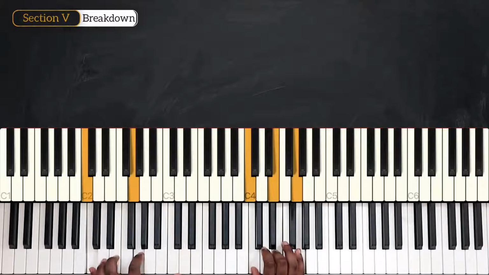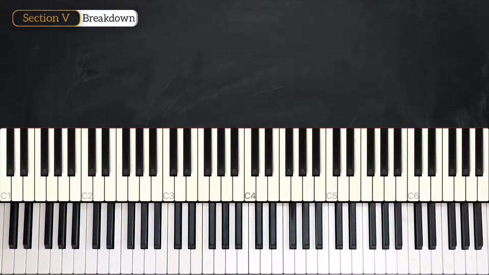For the third position, I'm going to replay again the roots. Root, fifth, and root again. That's the position you're going to use if you want to play with more power. You're playing a lot of notes using that position, so the chord is heavier.